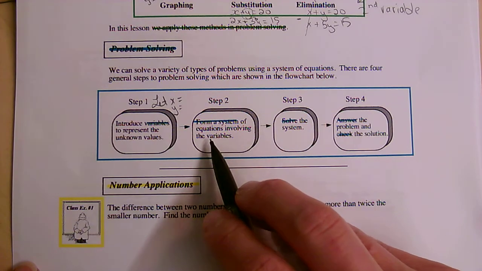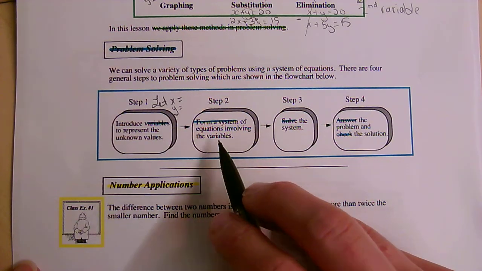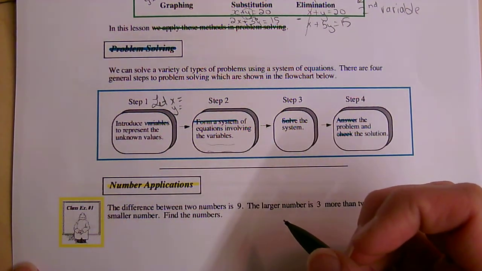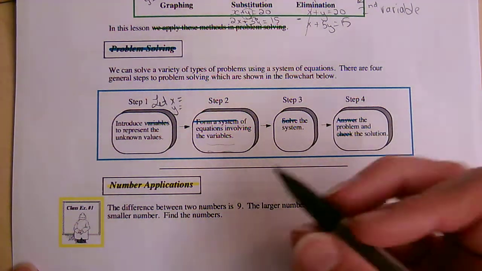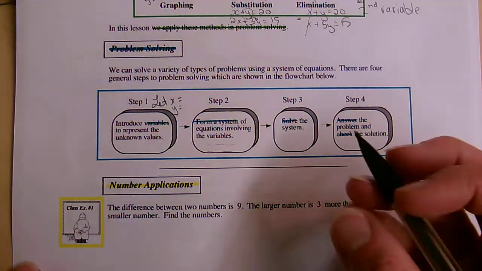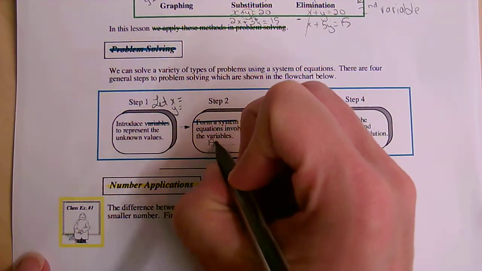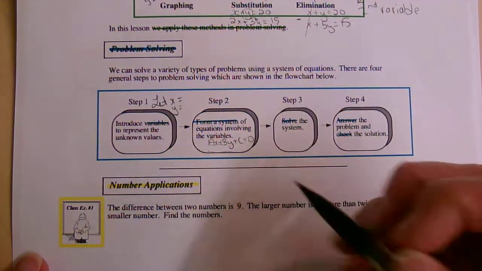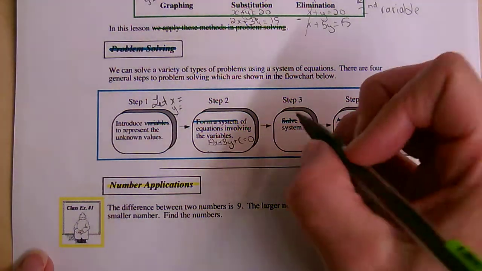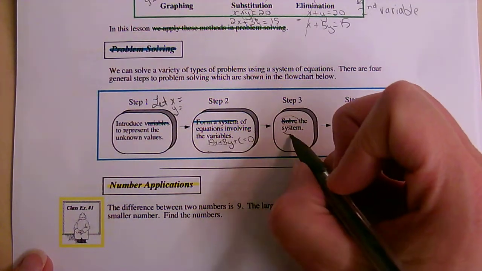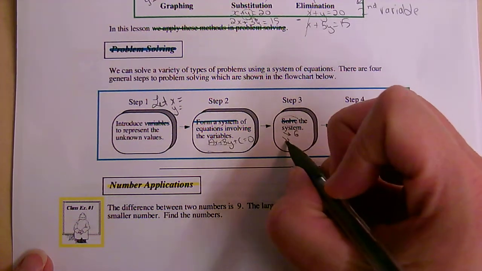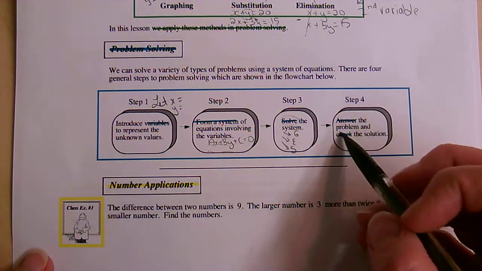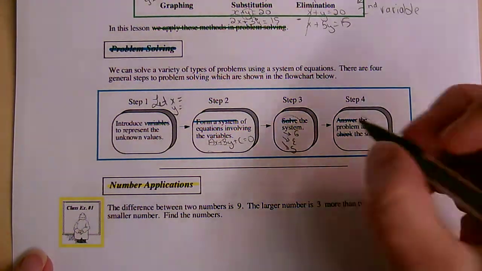Step 2 is to form a system of equations involving the variables. So a system of equations means you're writing out 2 different equations. So usually in the form of y is equal to mx plus b, or it could be in the form of ax plus by plus c equal to 0. It just kind of depends, and we'll go through lots of examples to show this. Then you're going to solve the system either graphically or through elimination or through substitution. Then you just overall answer the problem and then check your solution.